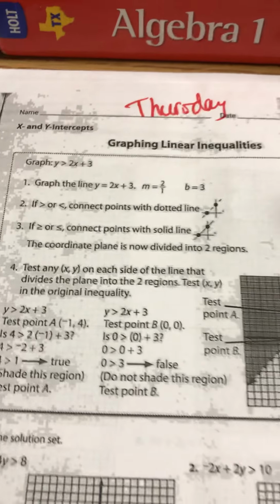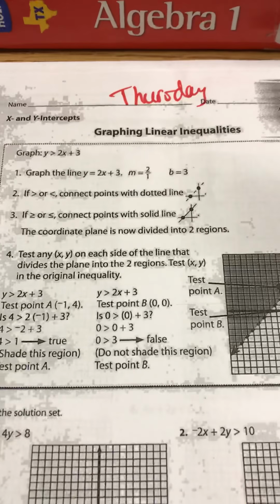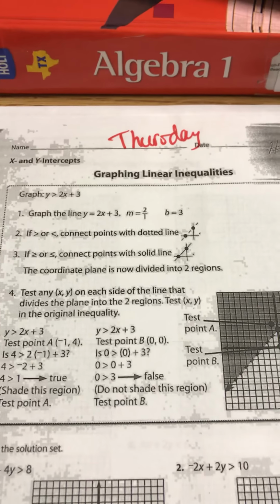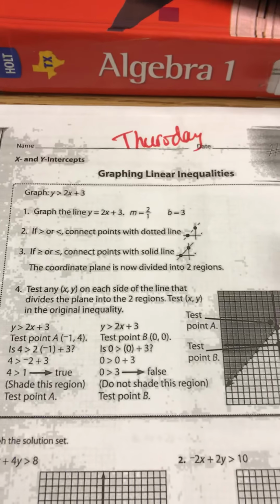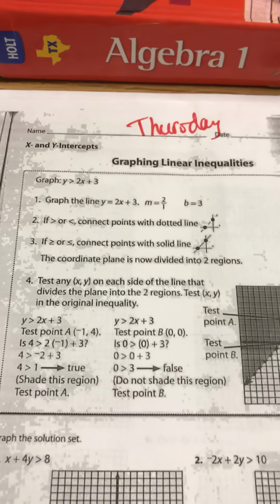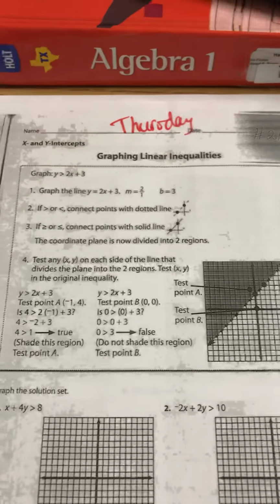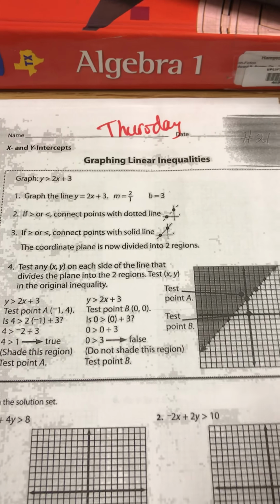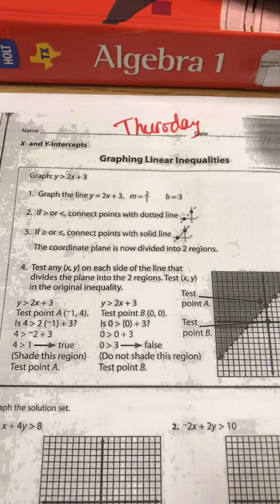All right, scholars, so today on Thursday we will be doing these graphing linear inequalities. So yesterday we graphed it with a number line, but we'll use a similar skill, and that is getting it into slope-intercept form. This example at the top is a good reference to go back to in case you get stuck on the further problems.